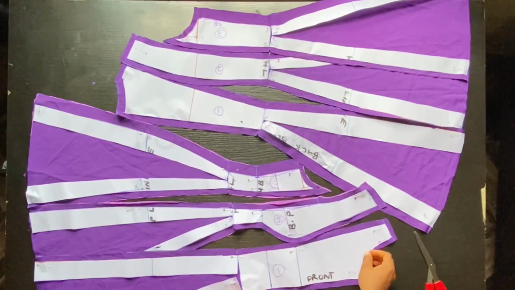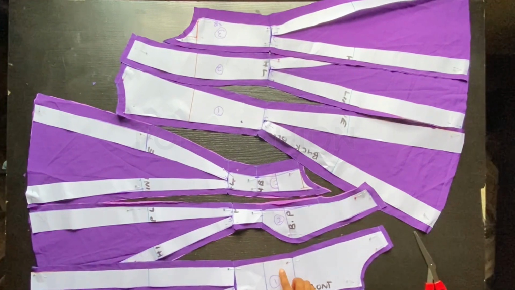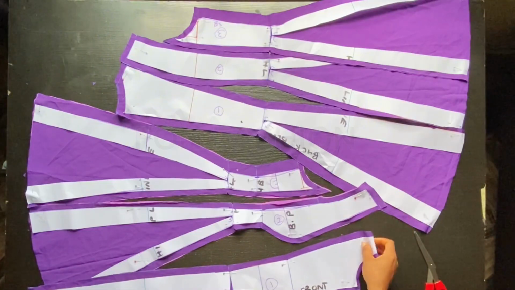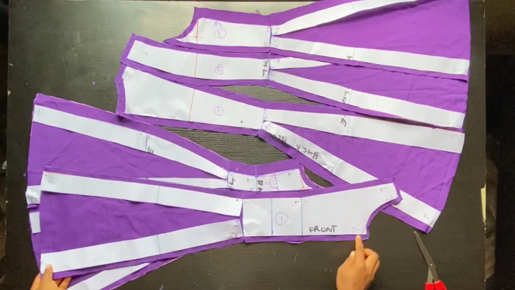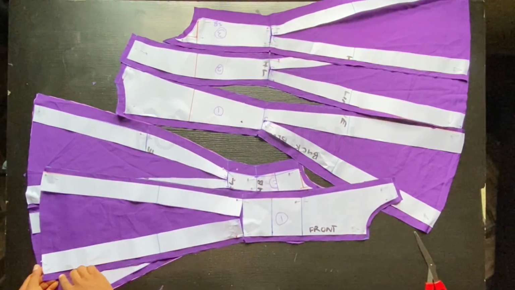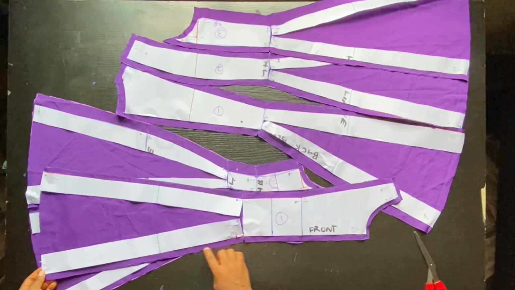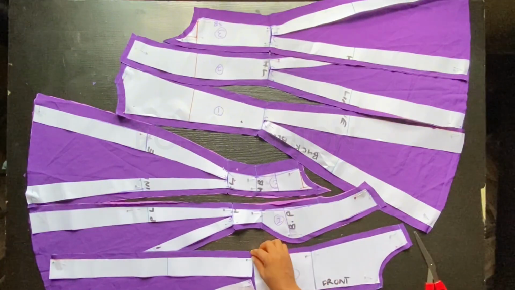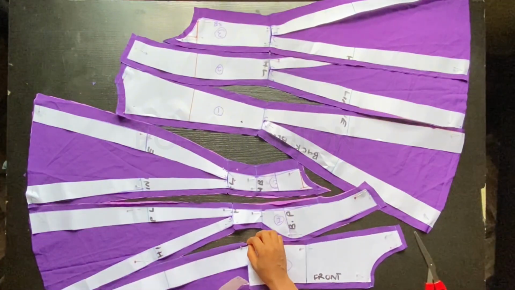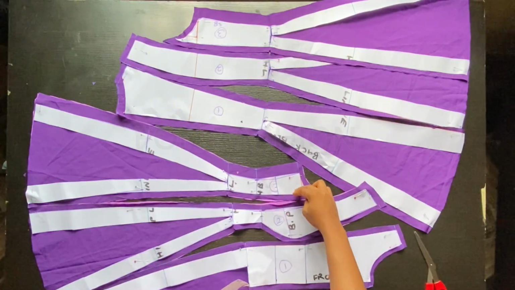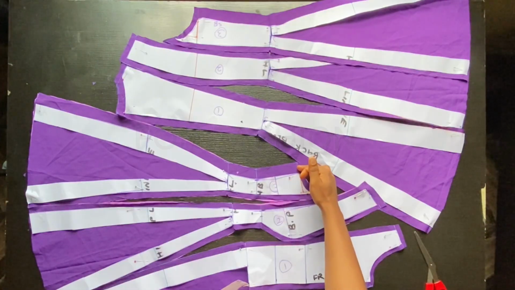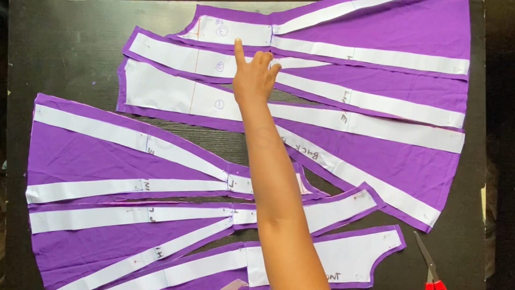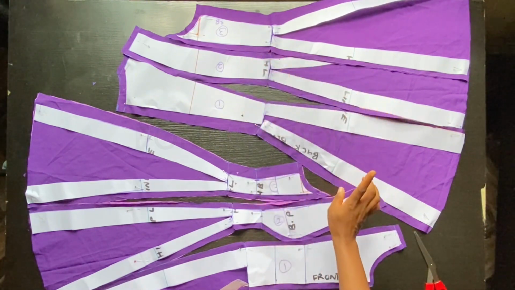So I have cut the front block. This is the front block. I had to cut it exactly the same way that I cut the back block. So for the center front, I will be having joining at the center front. So I also went ahead to mark ½ inch for the joining and ½ inch for the darts. Okay. For the third pieces of the front, that's the side, I have 1 inch side seam allowance, just like I have 1 inch for the back side seam allowance.